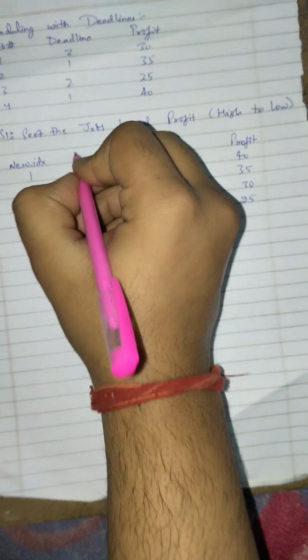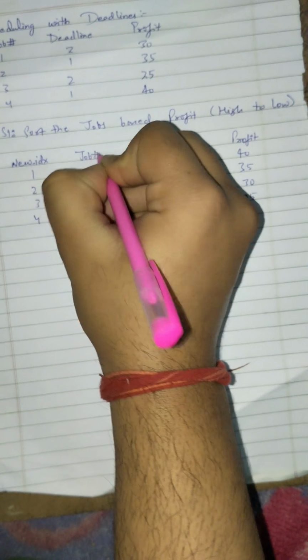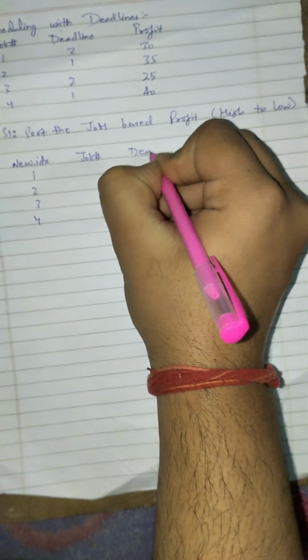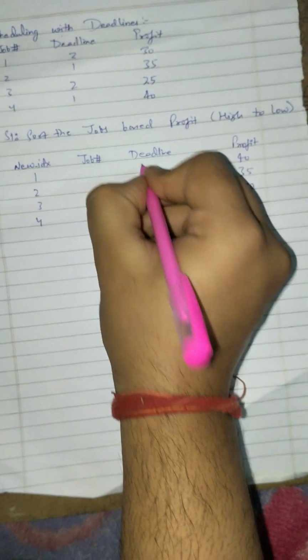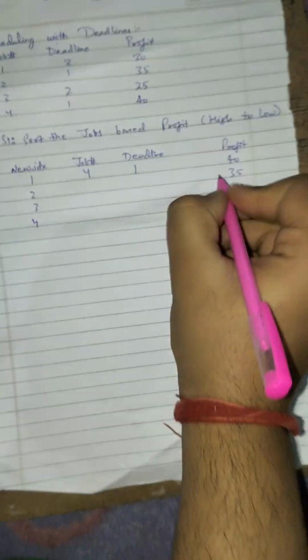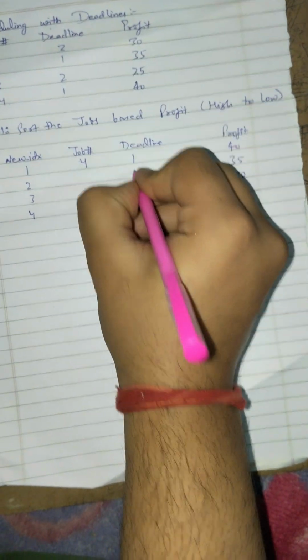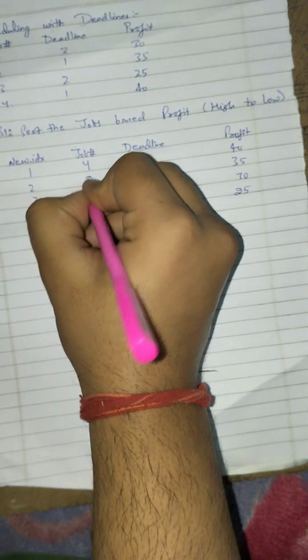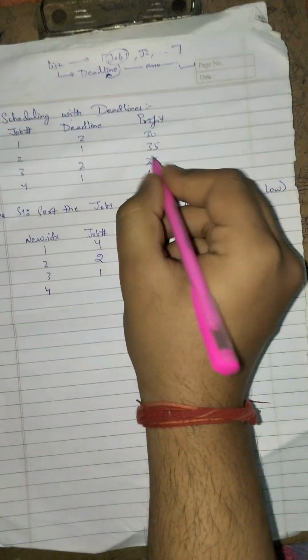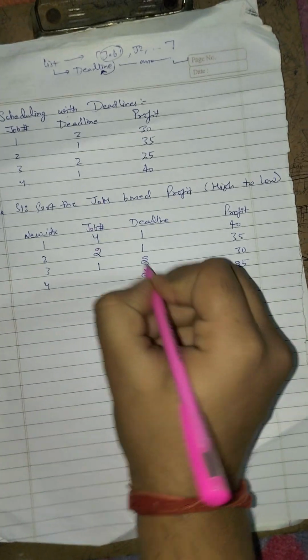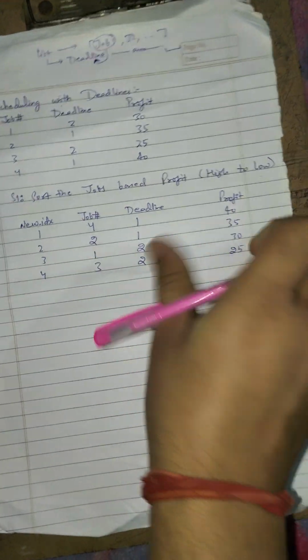So let's write the old job ID and deadline. With 40, the deadline is 1 and the old job ID is 4. With 35, the deadline is 1 and the old job ID is 2. With 30, the deadline is 2 and the old job ID is 1. With 25, the deadline is 2 and the old job ID is 3.